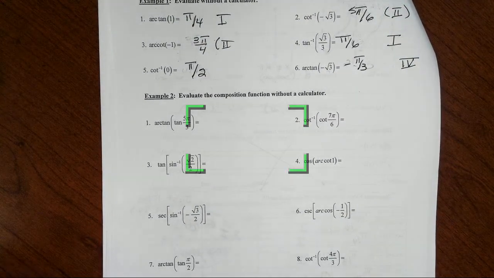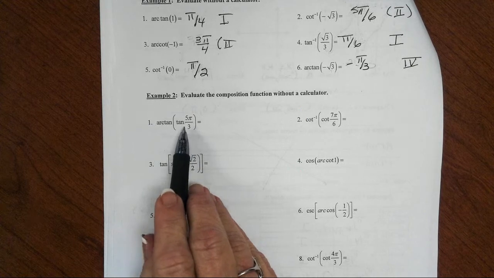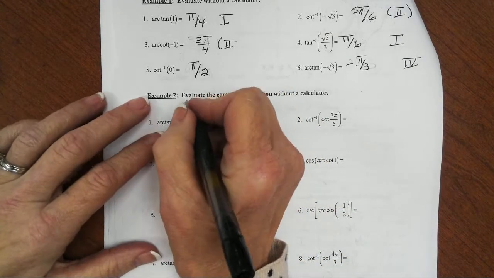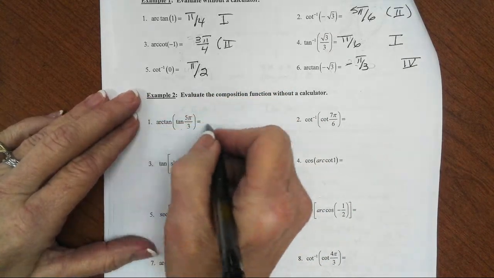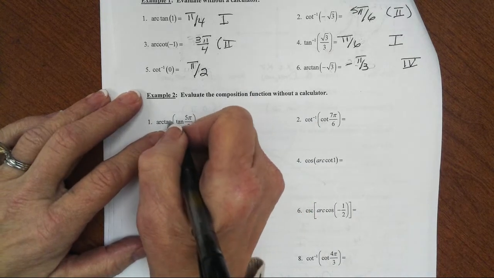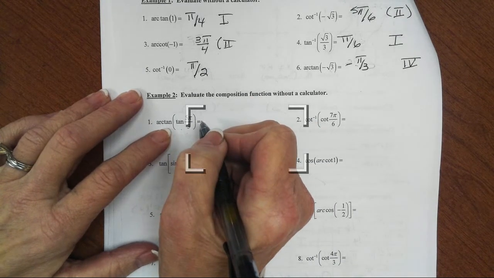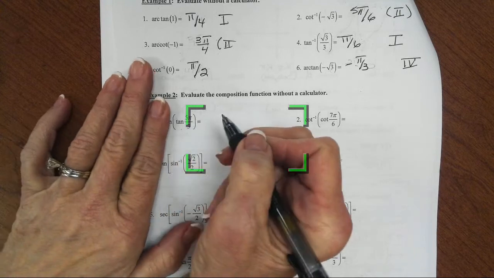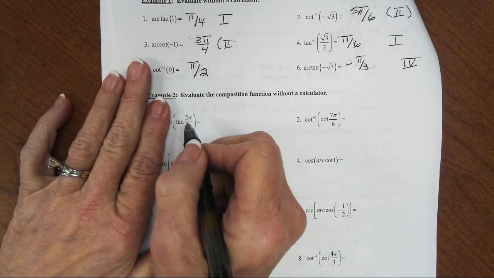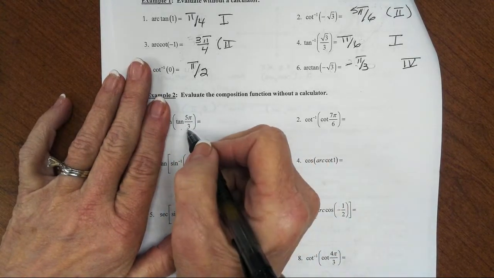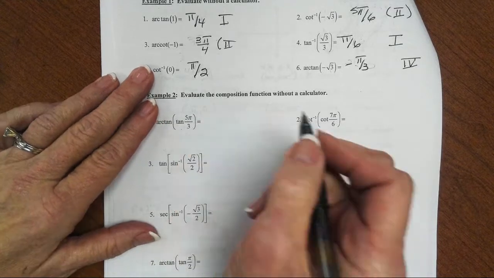Okay, so the arctan of the tan of 5 pi over 3. Again, we're always going to do this first. Remember, this is an angle, so we want to find the angle whose tangent is the tan of 5 pi over 3. So we have to figure out this part first. What is the tan of 5 pi over 3?